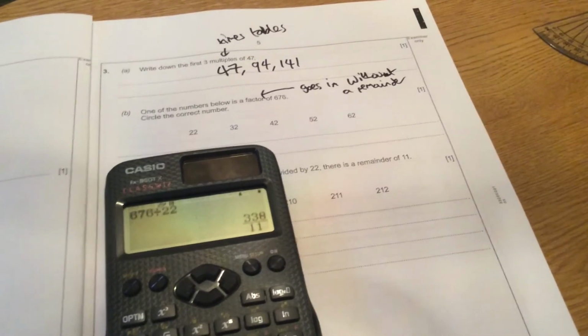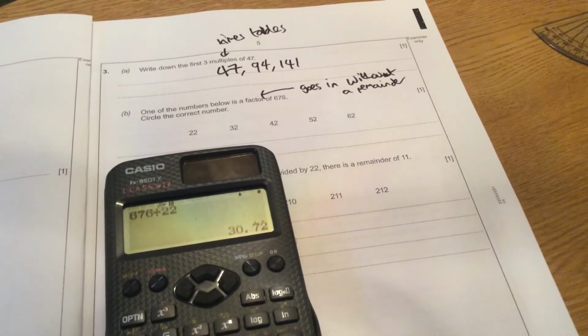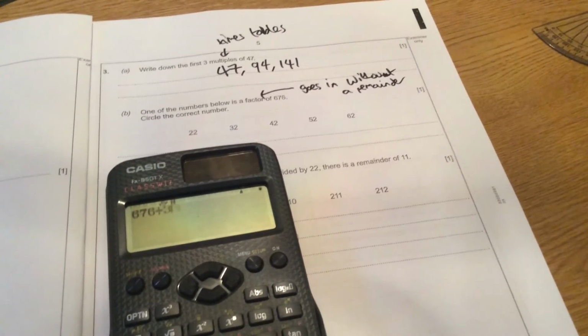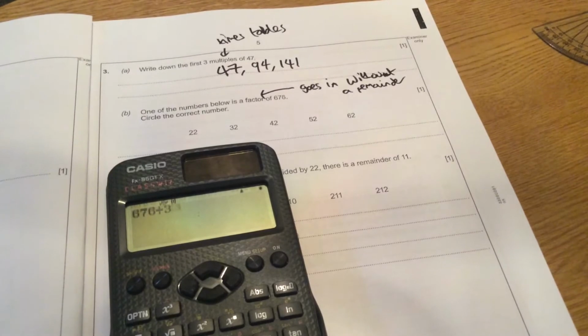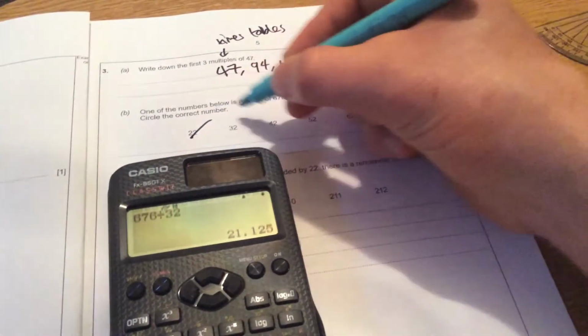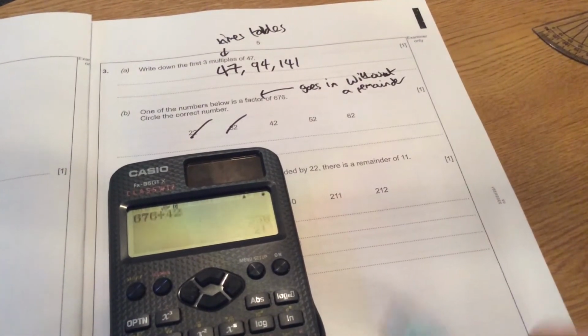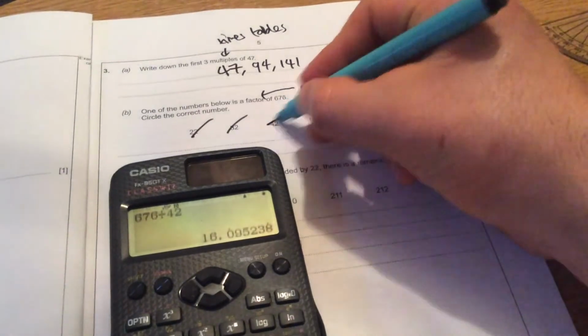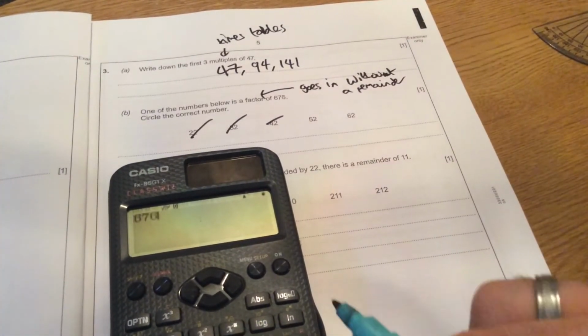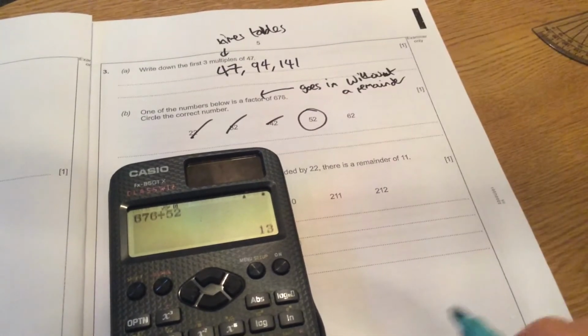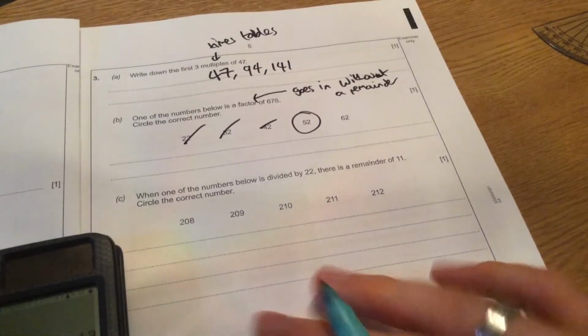676 divided by 22. No, that gives me a weird decimal, so that's wrong. 676 divided by 32. No, that gives me another weird decimal, so these two are incorrect. 676 divided by 42. No, weird decimal again, so that's incorrect. 676 divided by 52 is 13, okay, so it's got to be 52. It's only worth 1 mark, so there's no need for workings out on there.